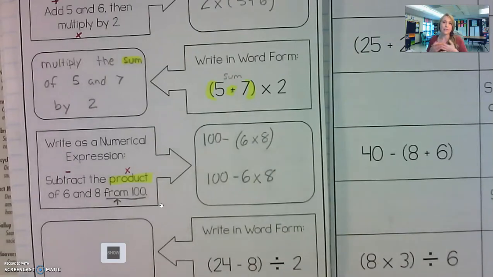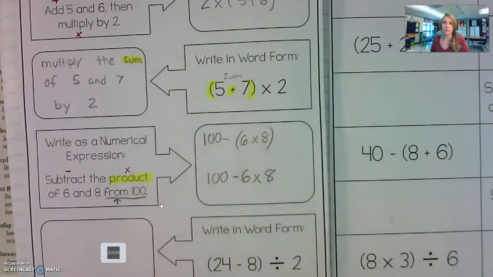Now, I like them because I think it keeps everything more organized, and when I see the word product, I like to put it inside of parentheses. But in this case, to extend our thinking, we don't actually need the parentheses if we don't want them. But it's always better to be safe than sorry, in my opinion. Let's do one more.